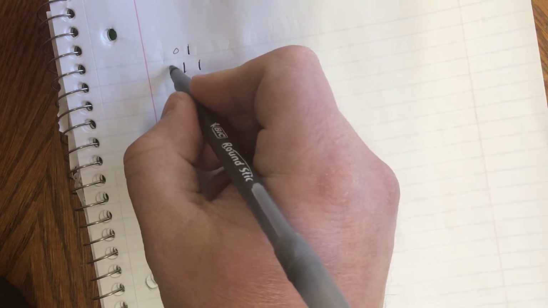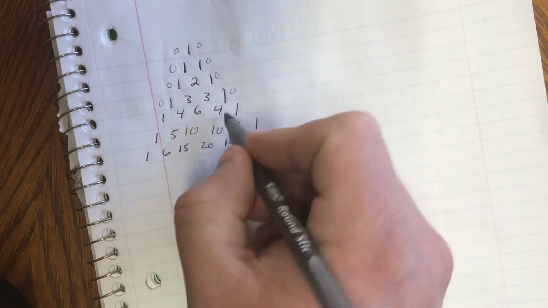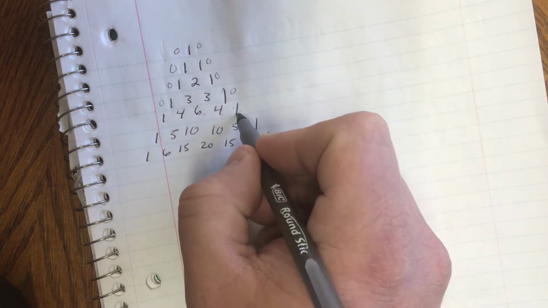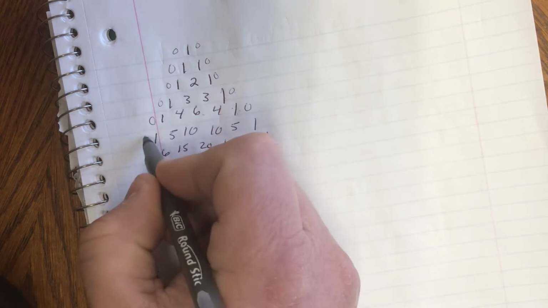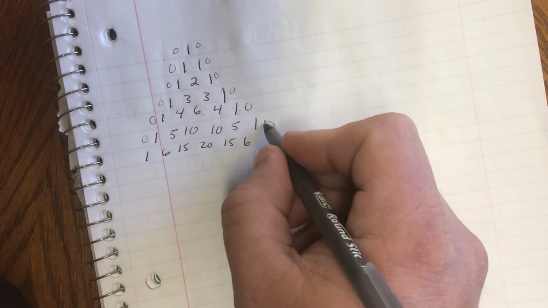All right. So actually there's zeros down these sides, by the way. And that's how you get 0 plus 1 being 1. And these zeros go out forever, extend forever in every direction. So it really follows that pattern all the way through.